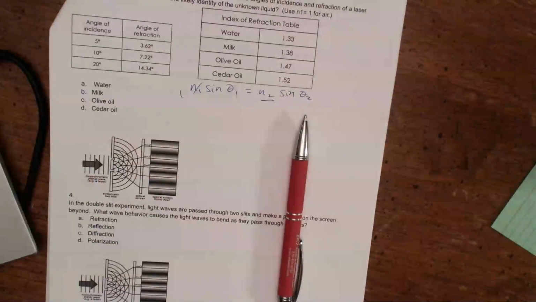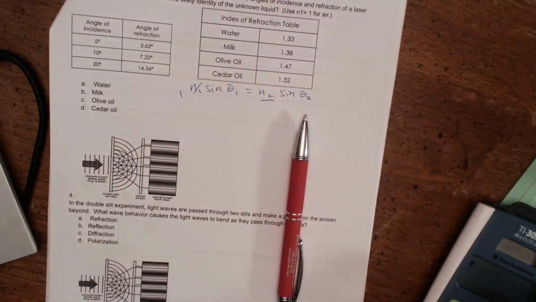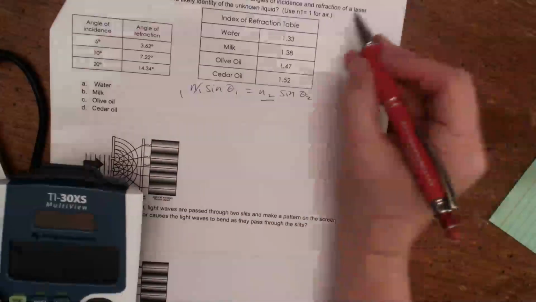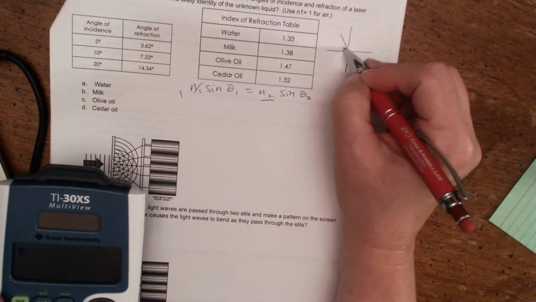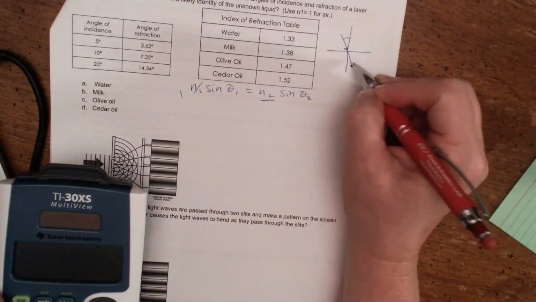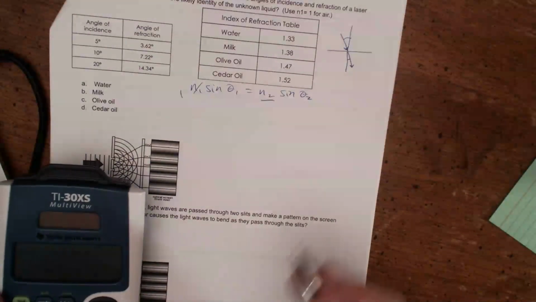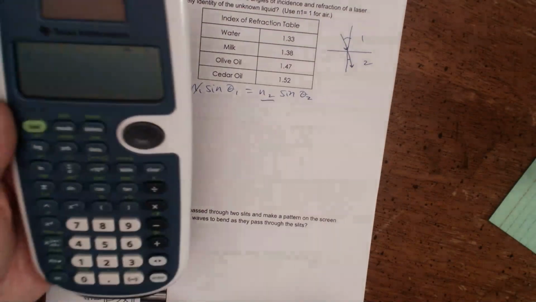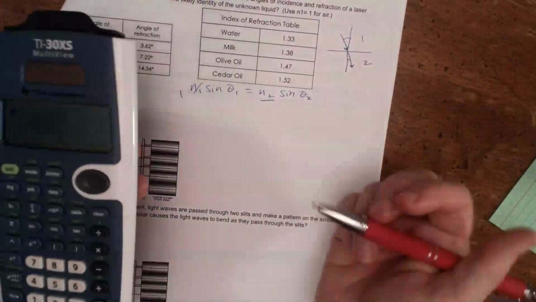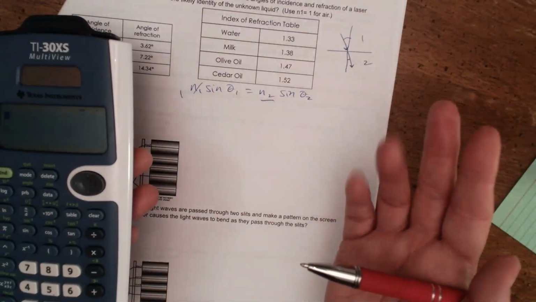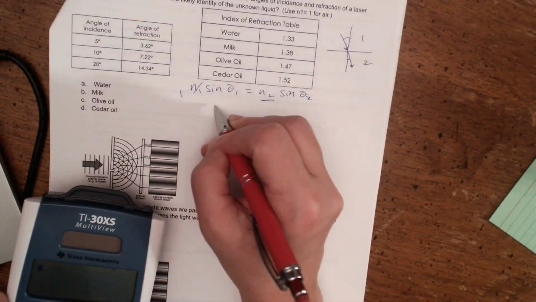I'm going to get my calculator out. I can choose which one I want to use, but remember, angle of incidence is your incoming angle, so that's this angle. And then angle of refraction is the one that you're bending towards as you come from material 1 to material 2. These are just numbers. We're just getting the sine of a number, and then we're solving for another number. We're doing this in degrees, so watch out for that.